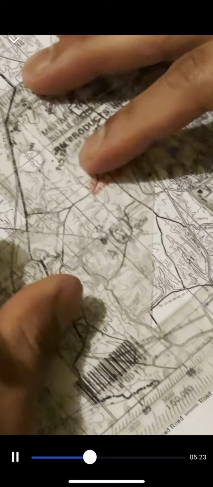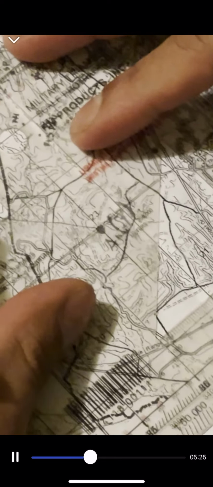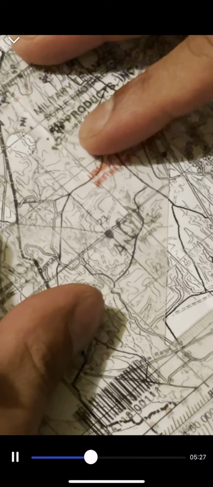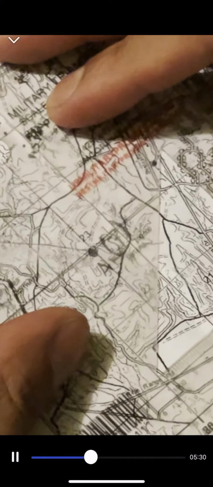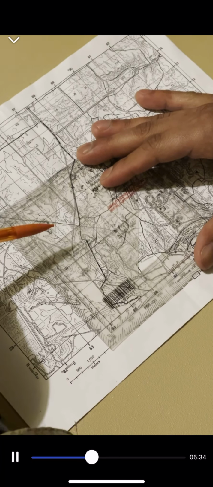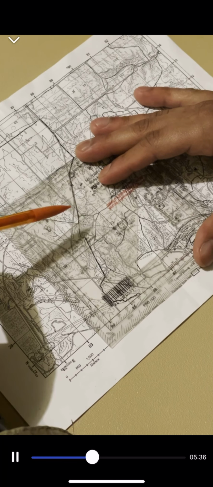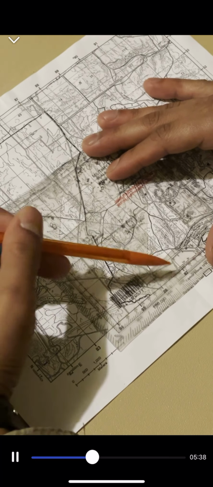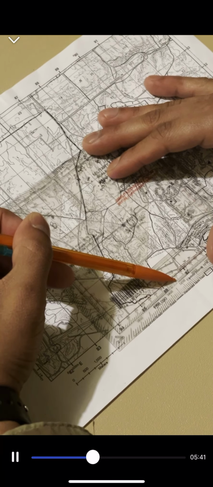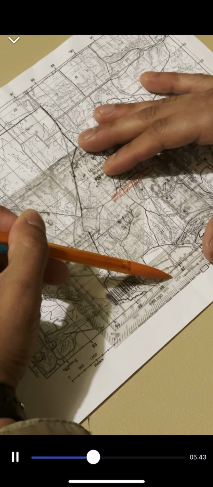We're going to take the index, the center of the protractor, and align it directly at the center of where our start point is. At this time, we have the 0 to 180 degrees, so from here to here, we have it aligned on the vertical grid line.